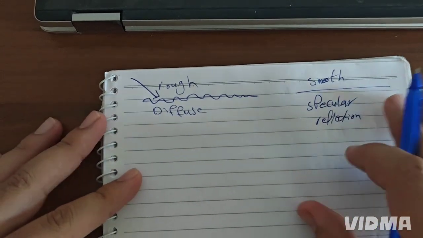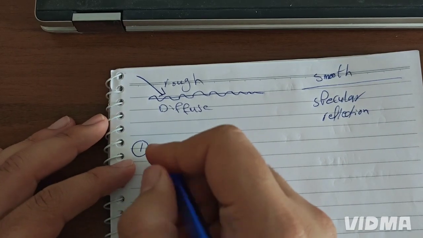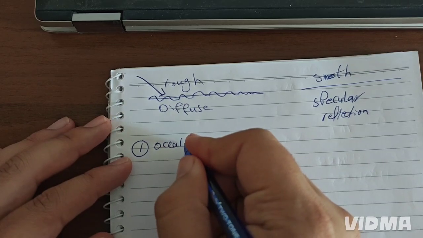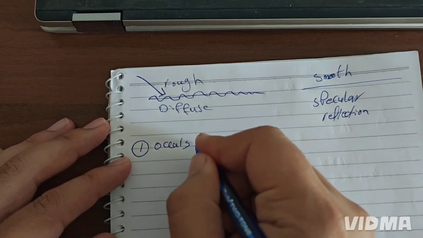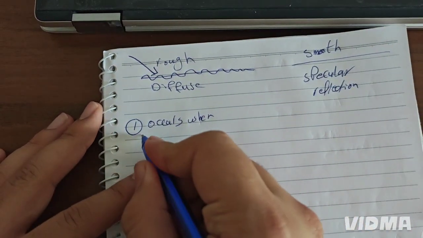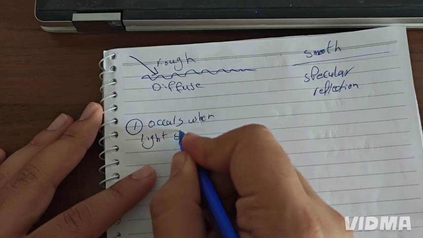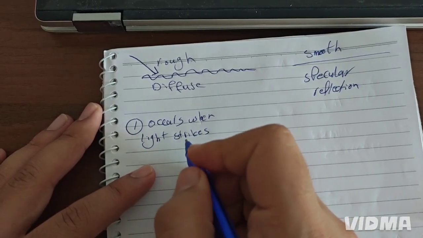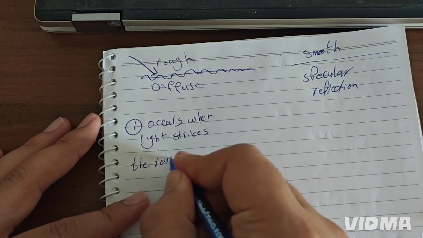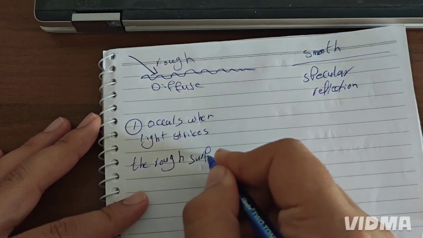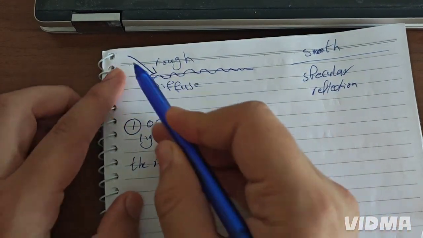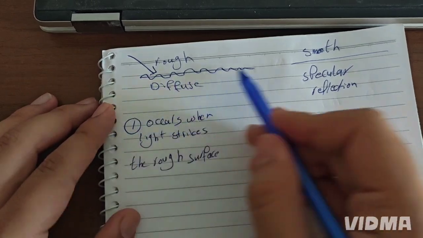So the first property occurs when light strikes the rough surface. Look, the surface is rough, not smooth. It's like that. When the light comes in that direction, it strikes or hits the rough surface.